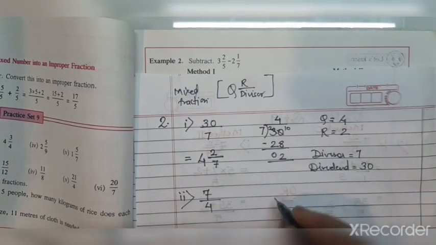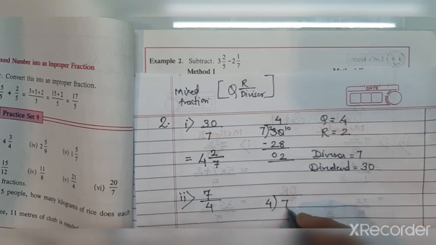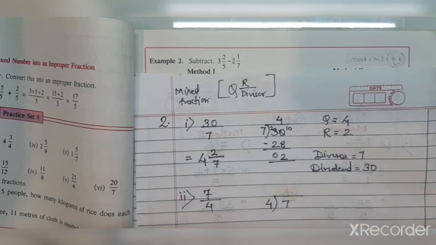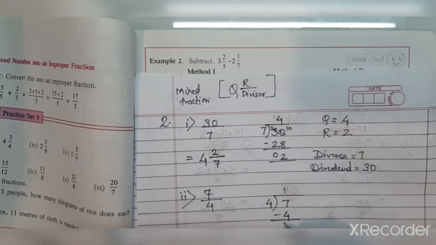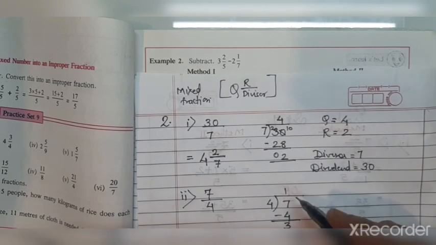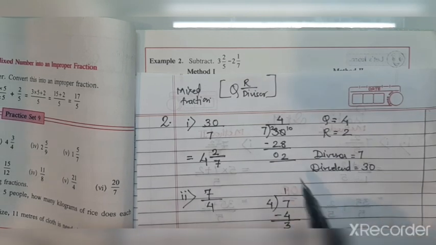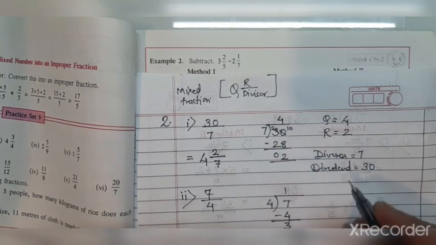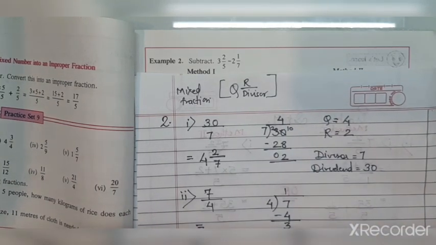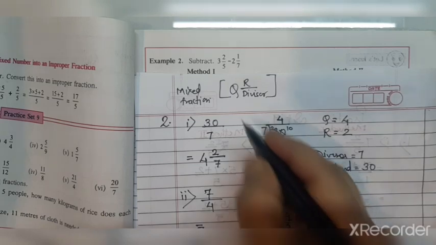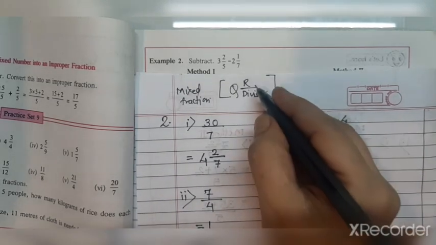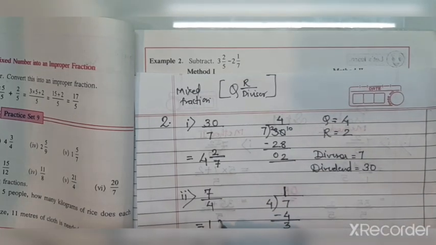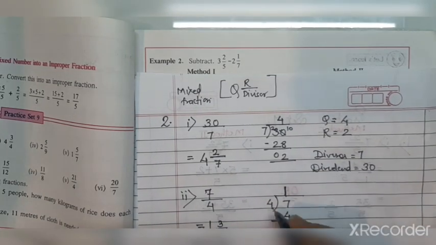Now I'll do the division. 7 divided by 4. 4 ones are 4, 4 twos are 8, which we cannot take. So this remains 4 ones are 4. We subtract. The answer is 3. Quotient is 1. Remainder is 3. And divisor is 4. We just need the divisor, we don't need the dividend. So how do you write? We write the quotient first. Quotient is 1. Then the remainder upon divisor. Remainder is 3 upon 4, the divisor.